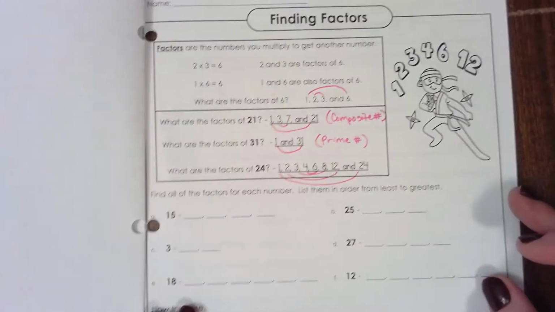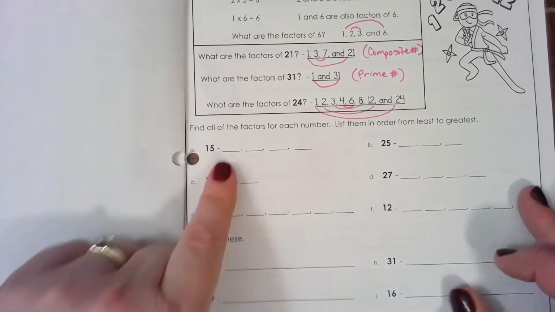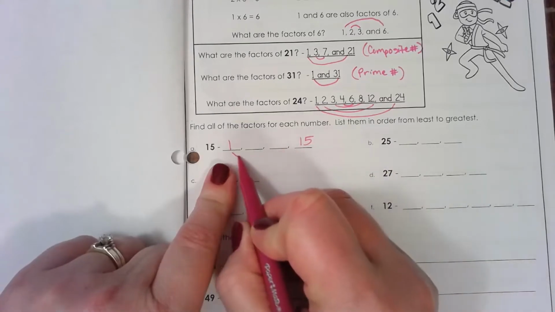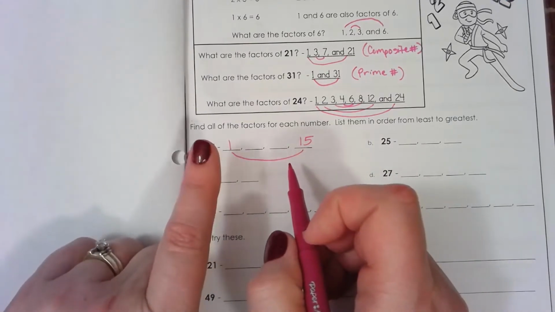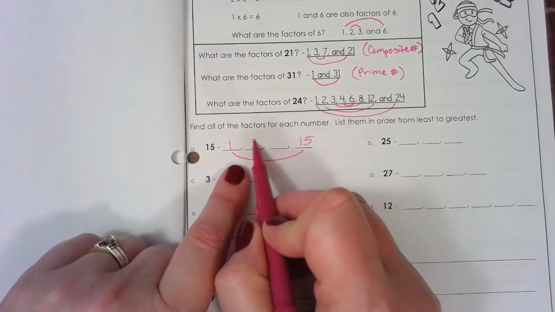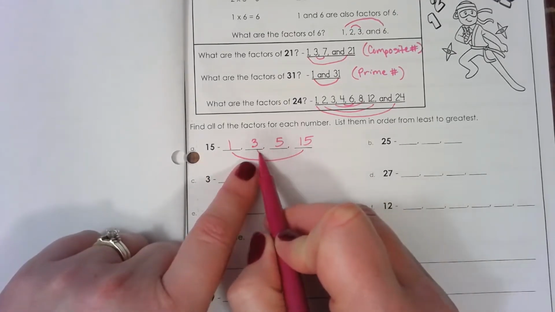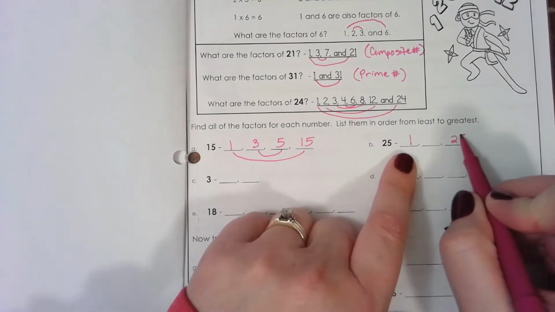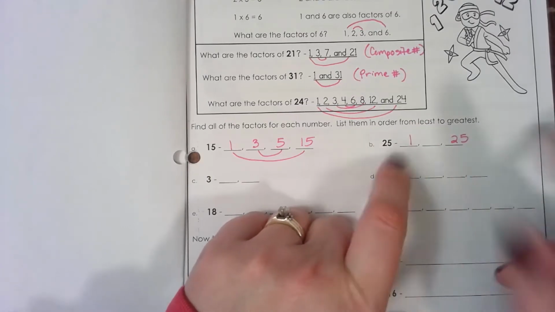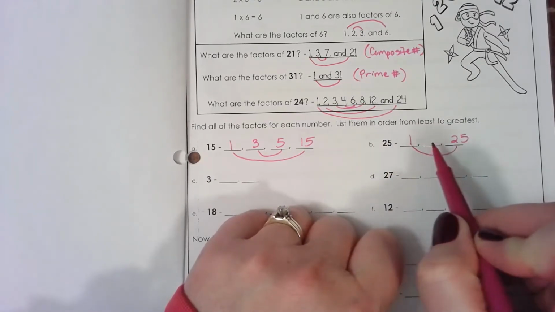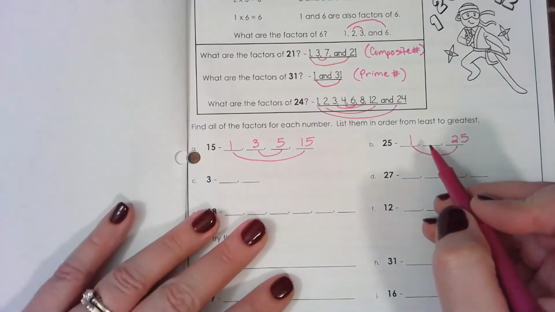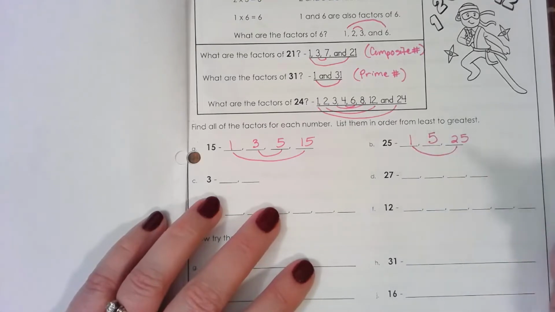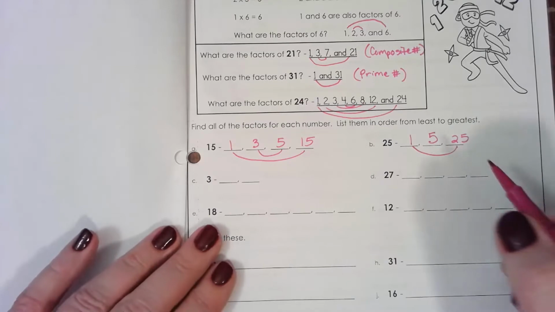So let's find some factors of these other examples. 15, we would say 1 times 15, that's our high and our low. 2 times nothing gets us to a 15, but how about 3 times 5? That gets us a 15. For 25, we have 1 times 25. Always start with the 1 times the number. That's our low and our high factor, and work our way to the middle. Notice with the 25, we only have one other factor, and that's because we multiply 5 times itself. 5 times 5 is 25.